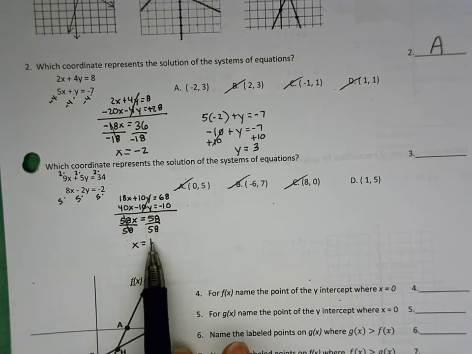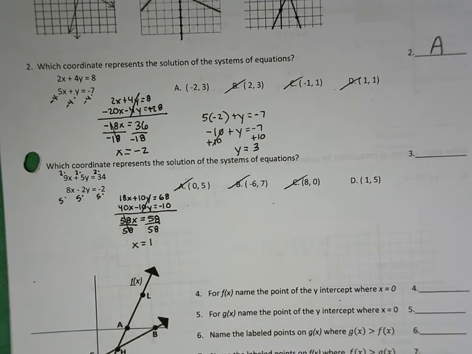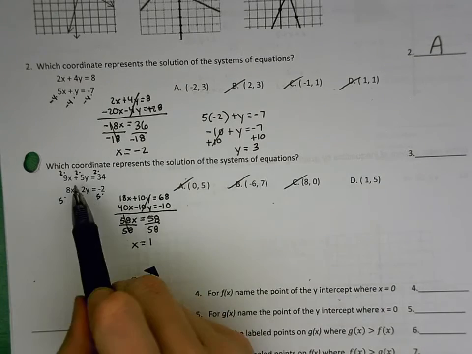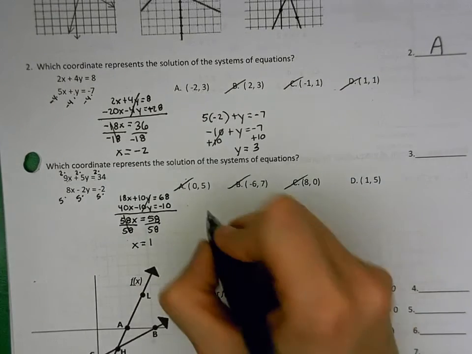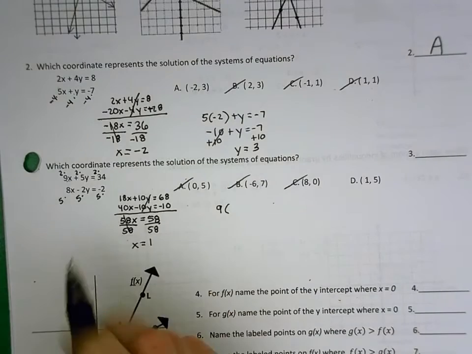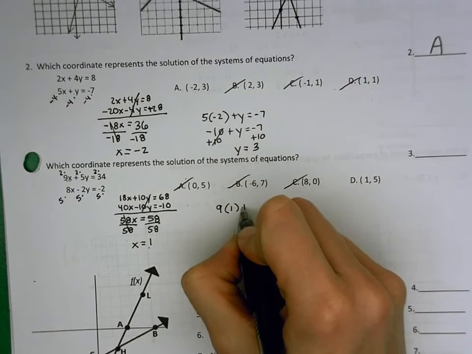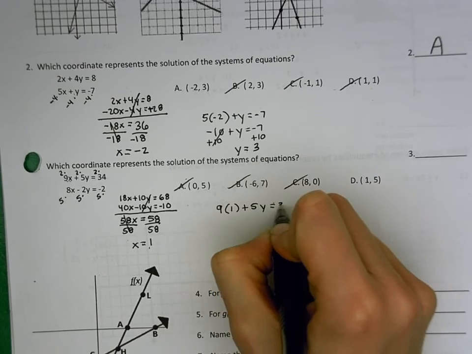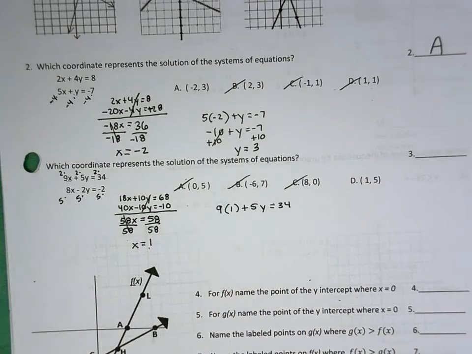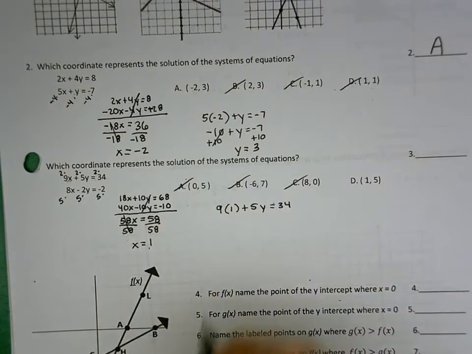To take this x equals 1, I'm going to plug it into either equation. You might like the bottom one because they're smaller numbers, or the top one because they're positives. Personally, I lean a little bit more towards the positive side of things. And so I'm going to go ahead and plug into this top equation. We have 9 times x is 1. 9 times 1 is 9.